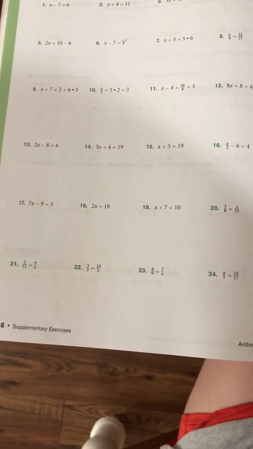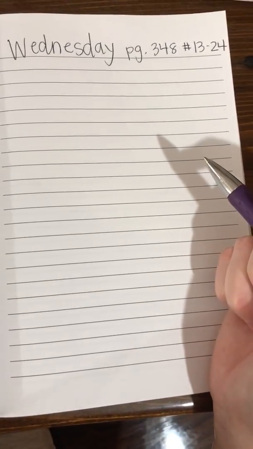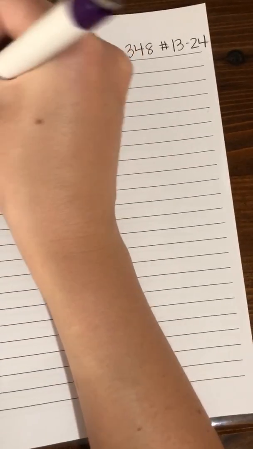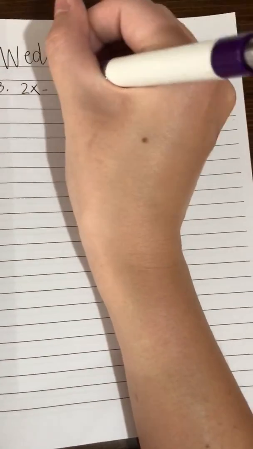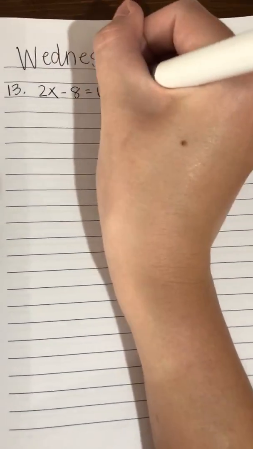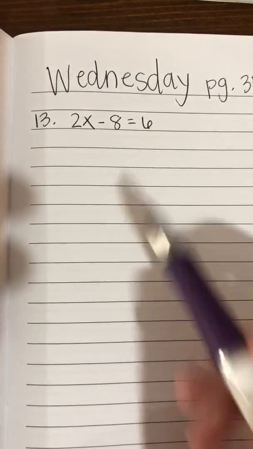Wednesday's math lesson is going to be the bottom half of the math page that you did yesterday. So we're working on numbers 13 through 24 on page 348 in your math book. Okay, it's kind of the same thing, but I'm going to work some of these for you as well. So I'll just start with number 13. We have 2x minus 8 equals 6. So we can't do anything on the side opposite of the x.